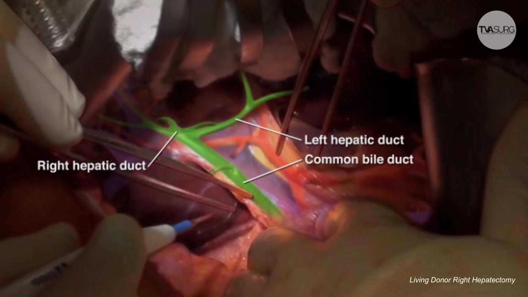You would expect to find the common bile duct traveling along the right side of the portal vein. The goal at this point is to locate the division of right and left hepatic ducts. Commonly, this bifurcation will be anterior, lateral, and superior to the portal vein bifurcation.